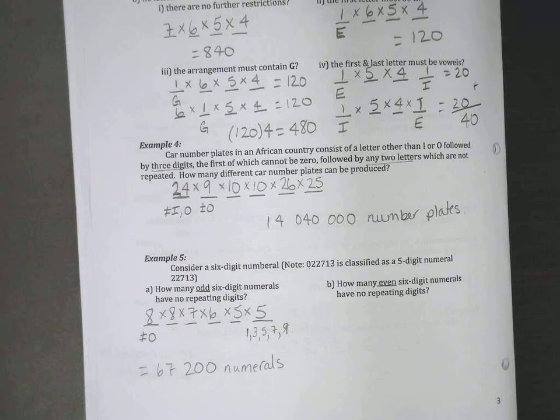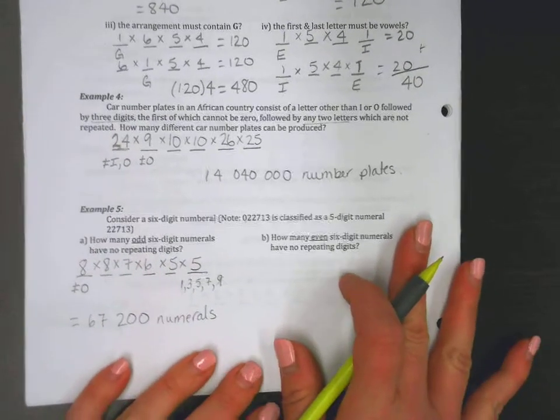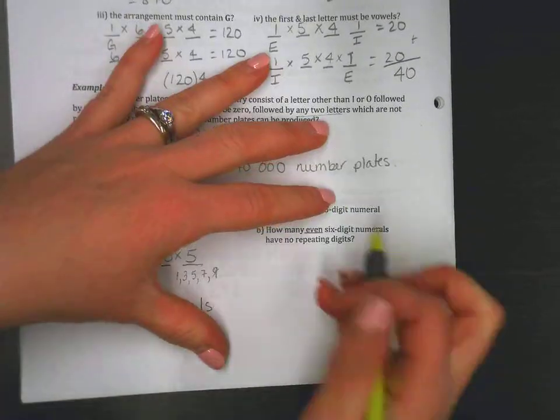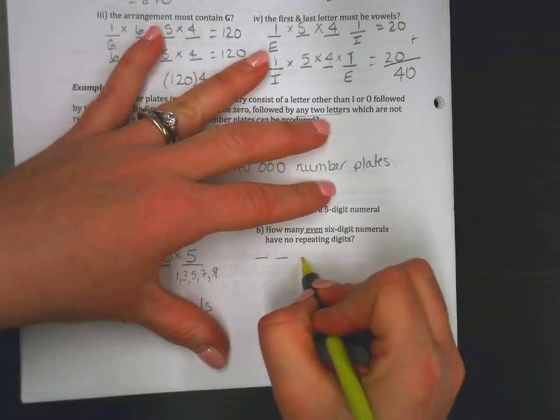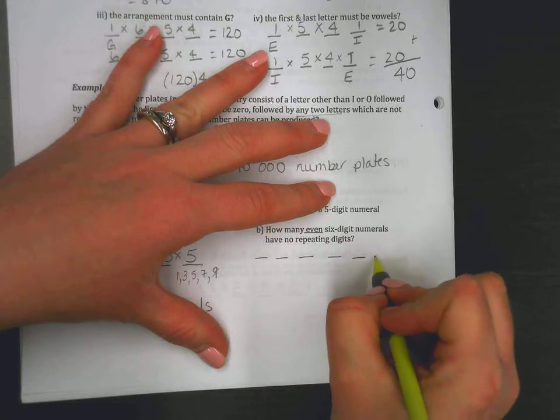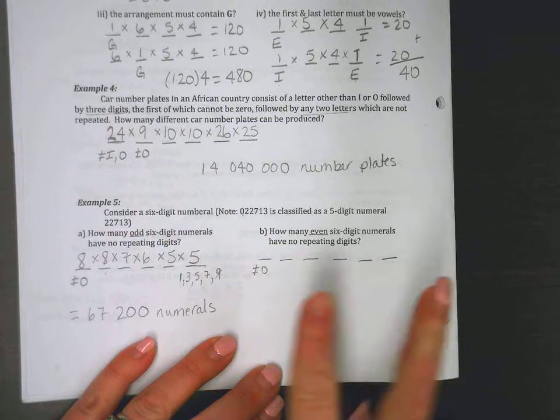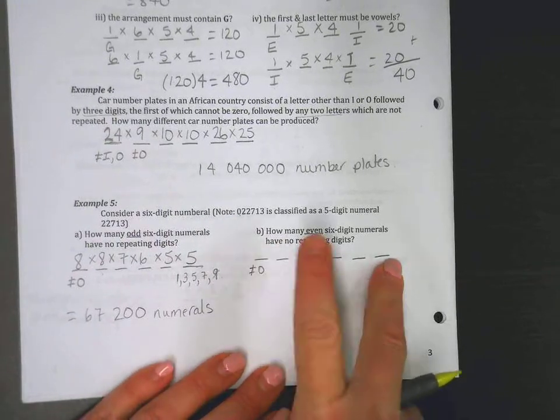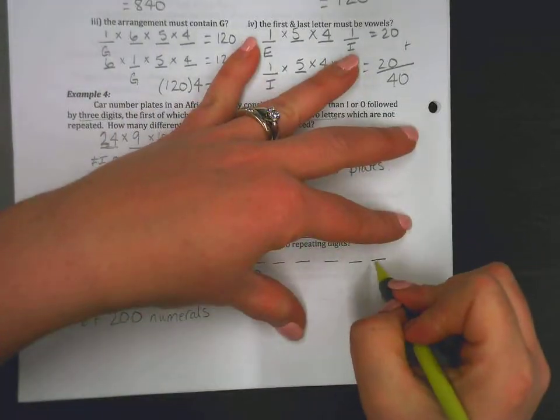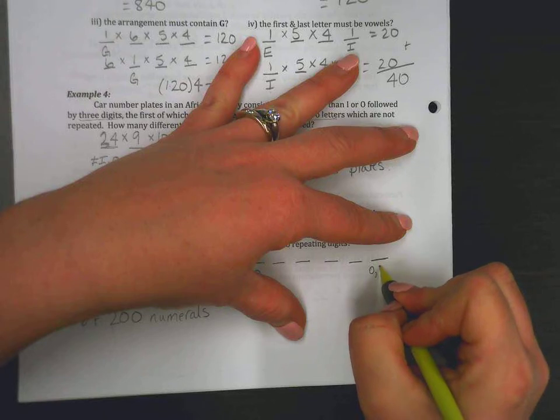All right, how many even 6-digit numerals have no repeating digits? So this one is a little bit tricky, because there's a conflict between this last spot and this spot, because technically this could be a 0, a 2, a 4, a 6, or an 8.